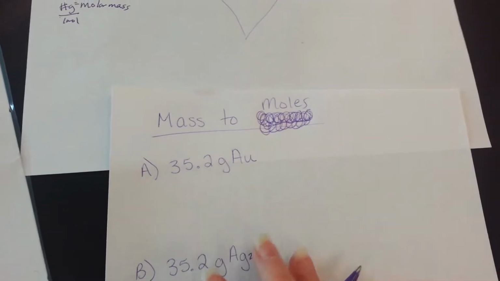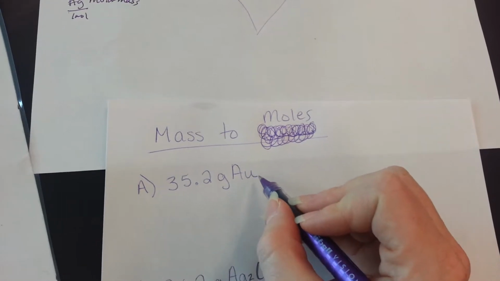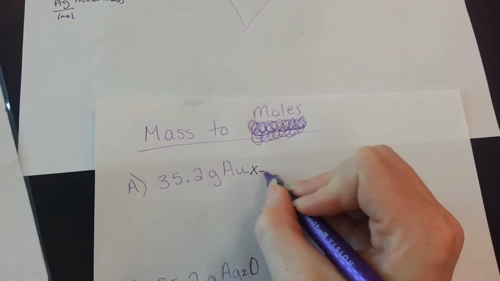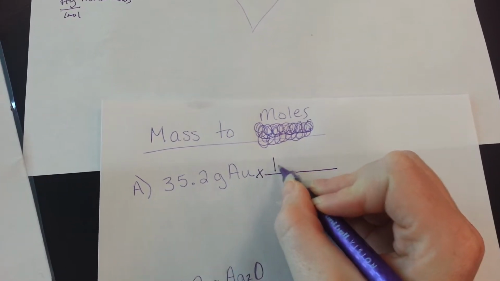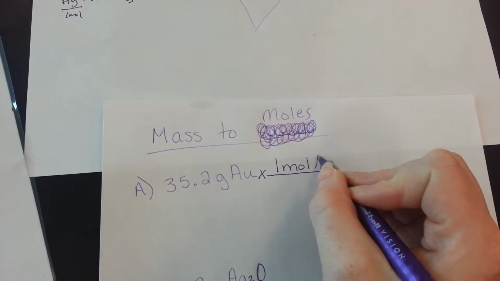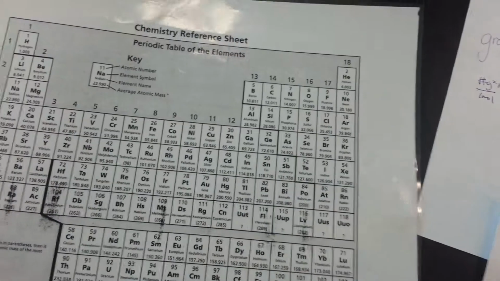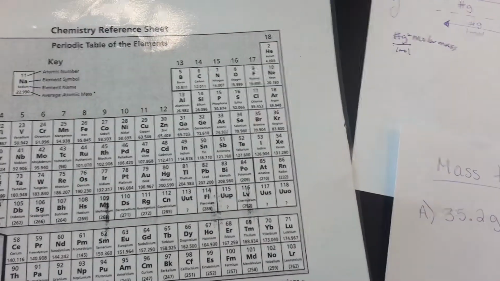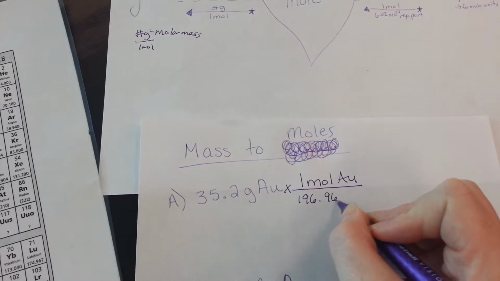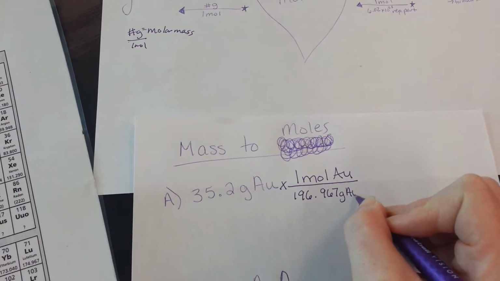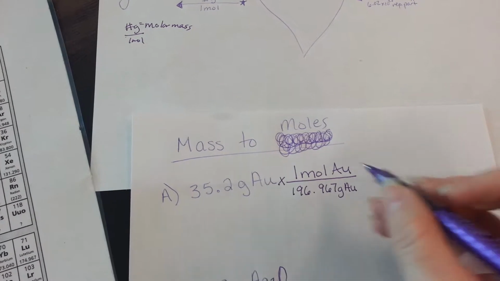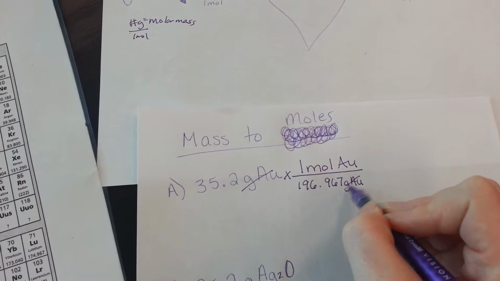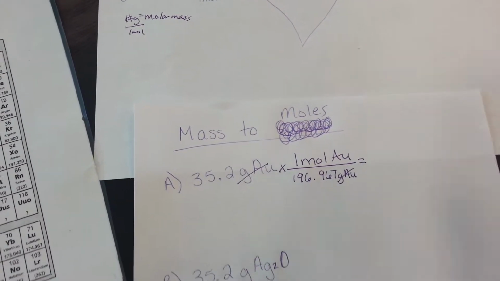So for this first one, 35.2 grams of Au is gold. I can use my periodic table, because I can find out that for every 1 mole of Au, I can look on the periodic table and quickly see that there's 196.967 grams of Au in 1 mole. So I can see, yes, I did set it up right. The grams are on bottom, and that's okay.